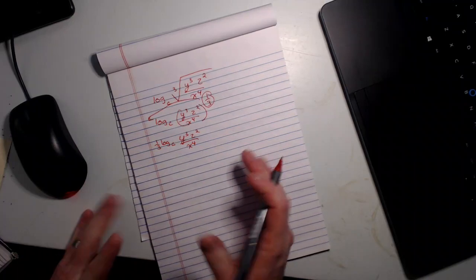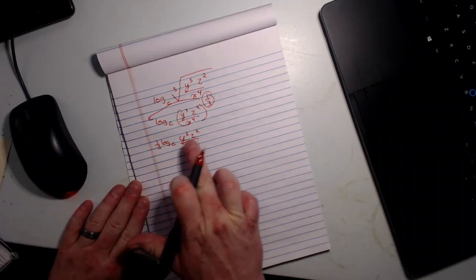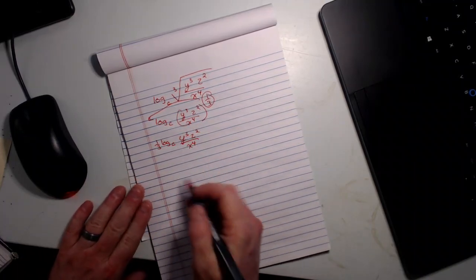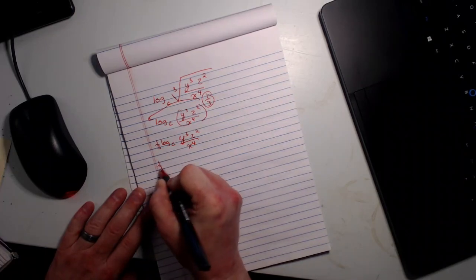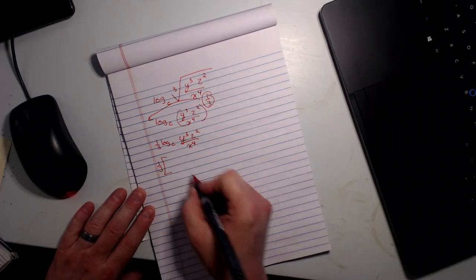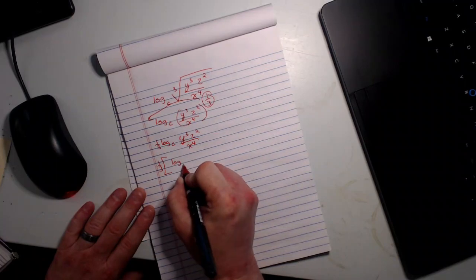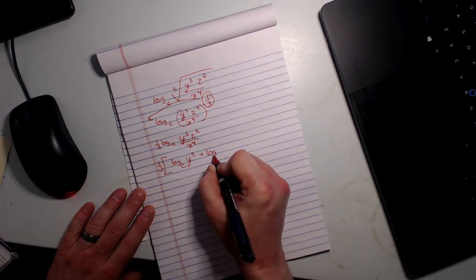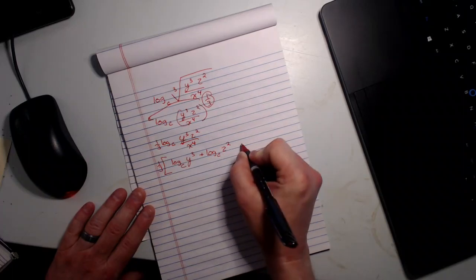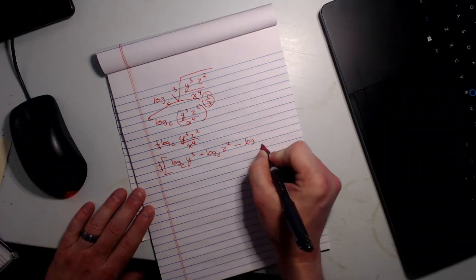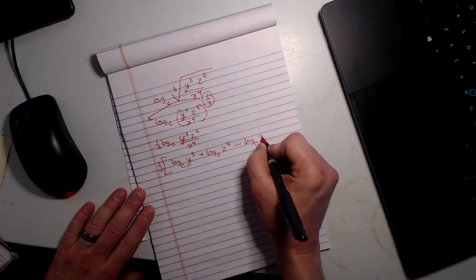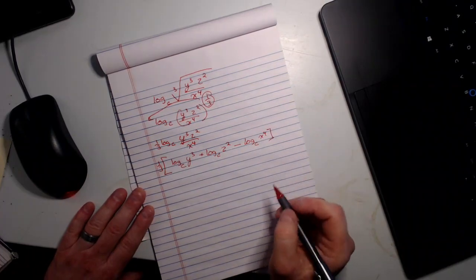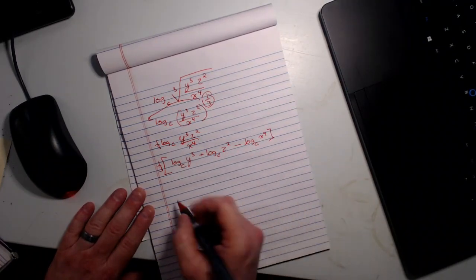Now I can separate this into 3 different logs using these here. I'm going to leave the 1/3 out front, put a big bracket here. I'm going to get log base c of y cubed plus log base c of z squared minus log base c of x to the fourth. And now I can bring my powers down front.